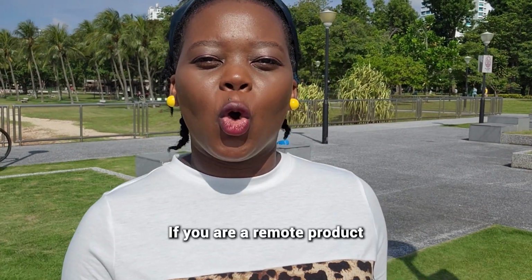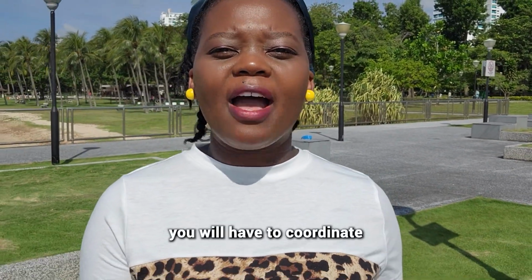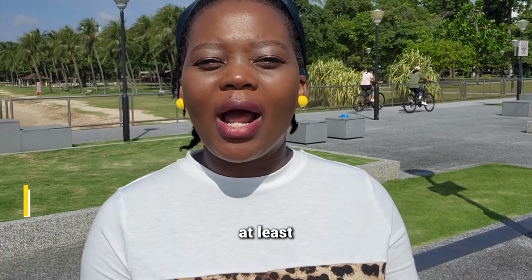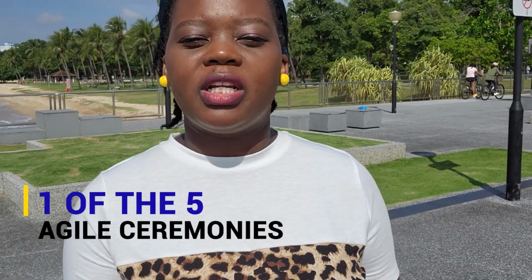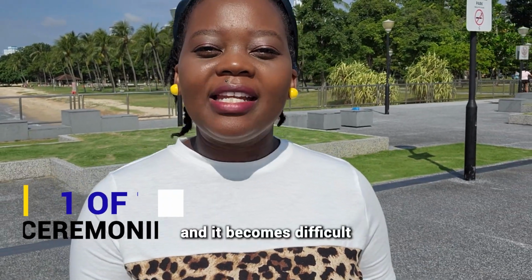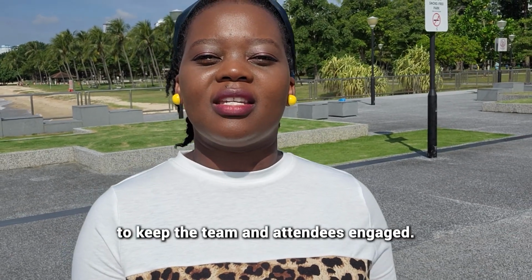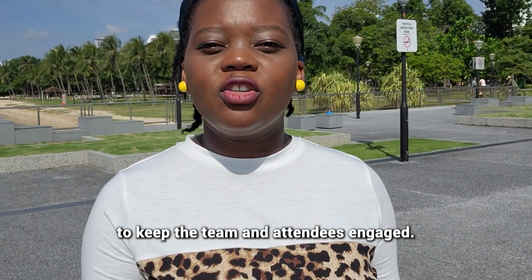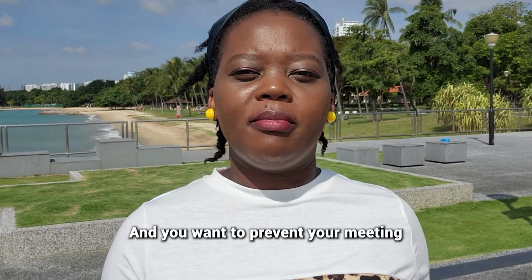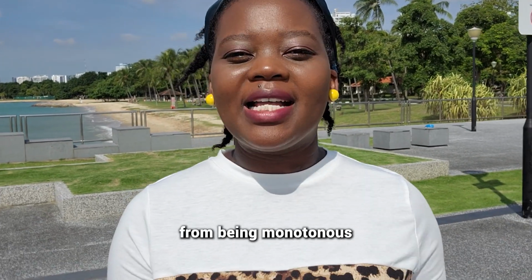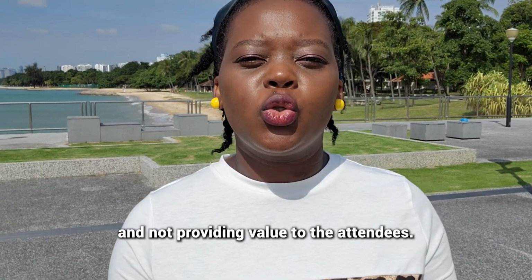If you're a remote product owner or Scrum Master, you will have to coordinate at least one of the 5 agile ceremonies in every sprint. And it becomes difficult to keep the team and the attendees engaged, and you want to prevent your meeting from being monotonous and not providing value to the attendees.